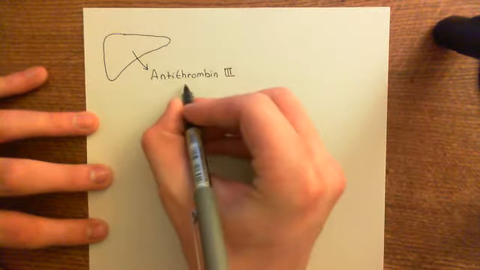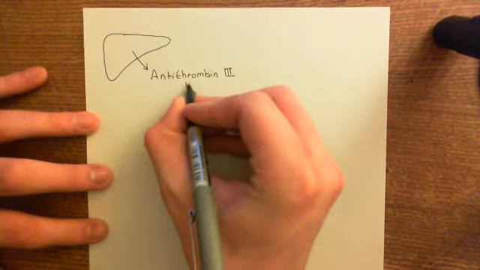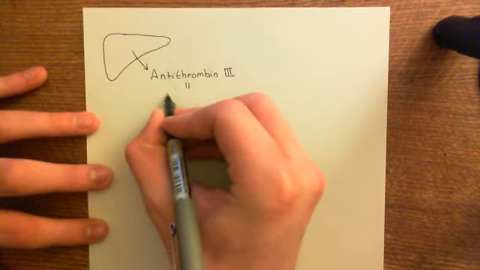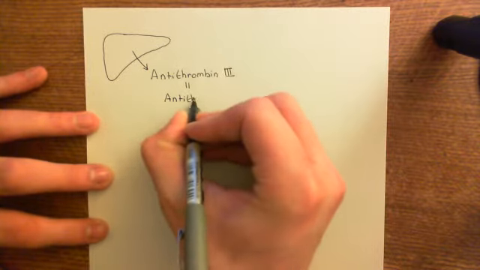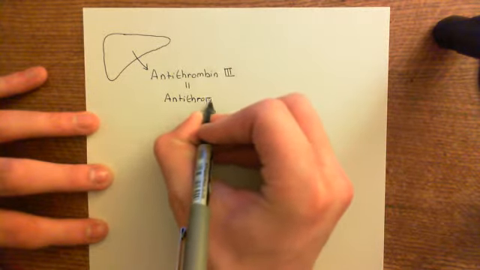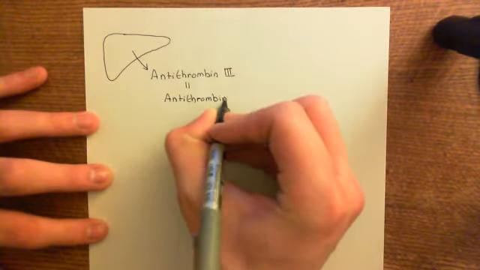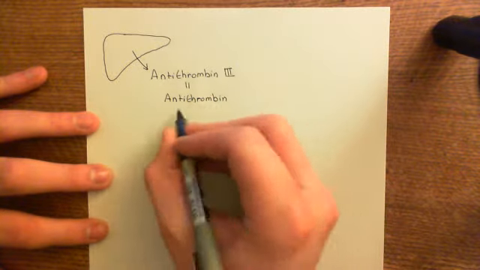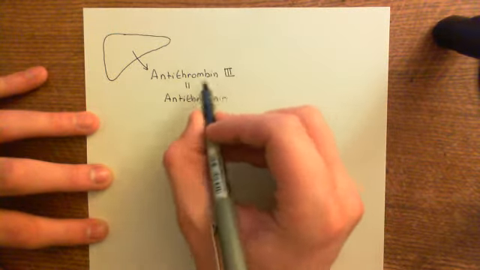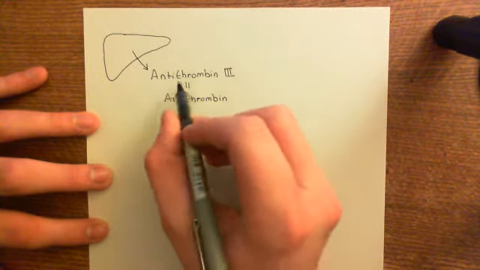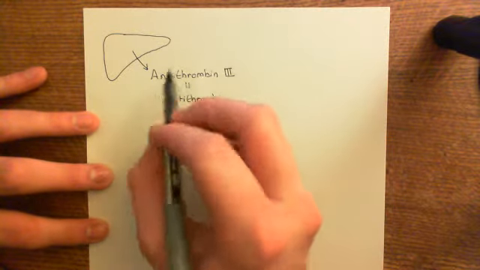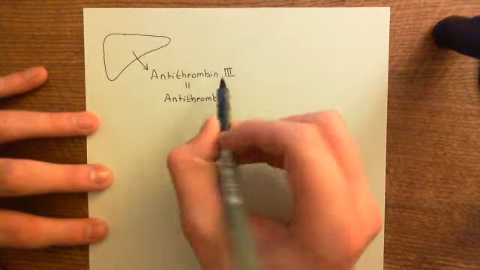So antithrombin 3 is the only one really which is vastly important. And so if people just talk about antithrombin and they don't put a number afterwards clarifying which one of the four they mean, it's very probable that they are talking about antithrombin 3.